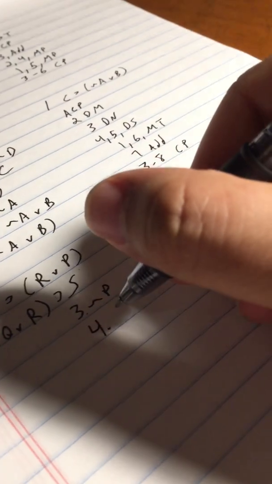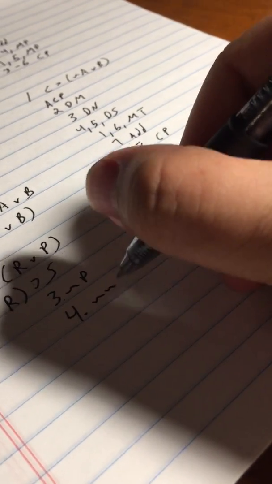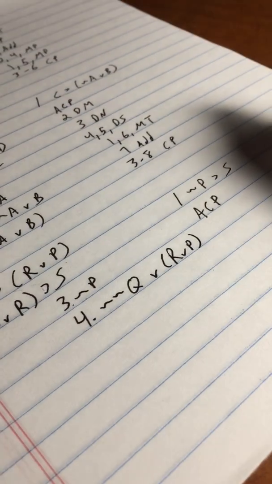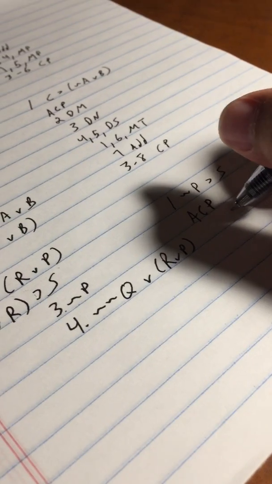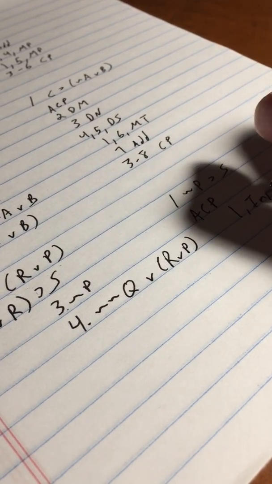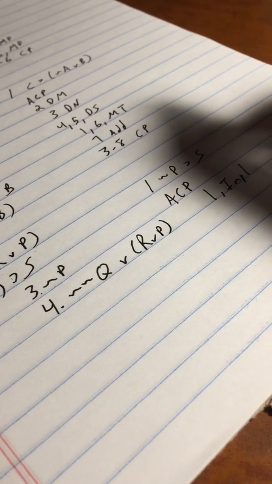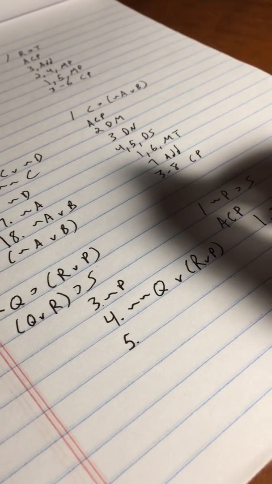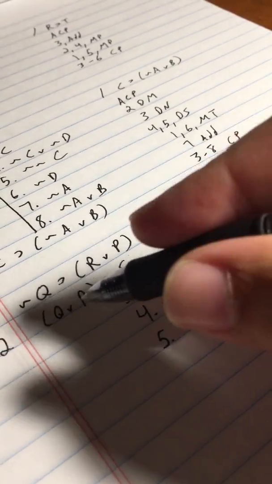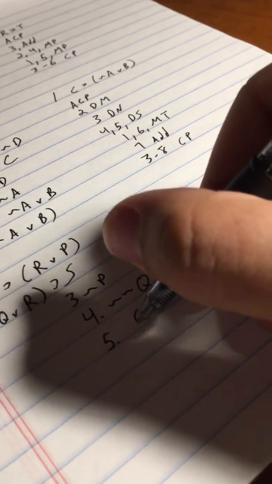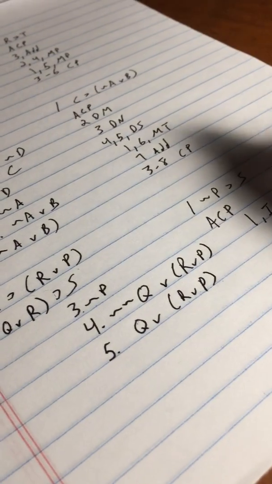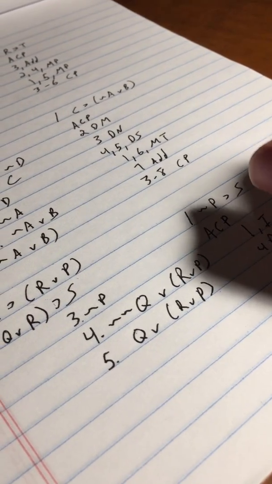So again, using implication, I have not Q or R or P. That is from line 1 by implication. Now that I have that, I don't want that not Q. Eventually it needs to say Q. So I'm going to use double negation to rewrite that as Q or R or P. It's from line 4 by double negation.